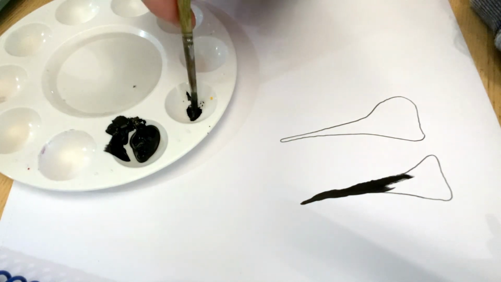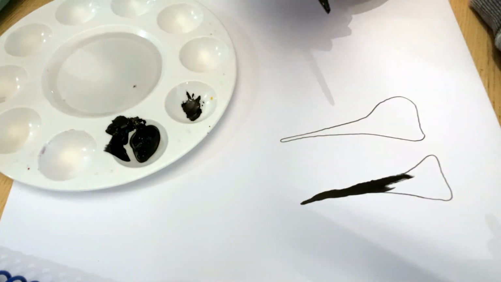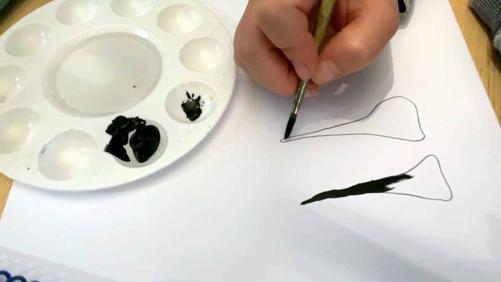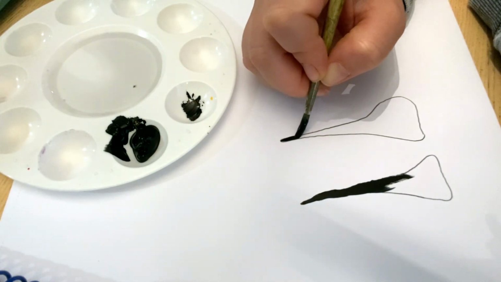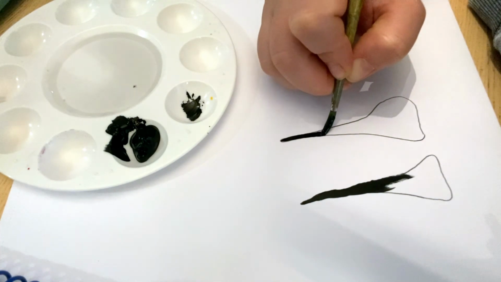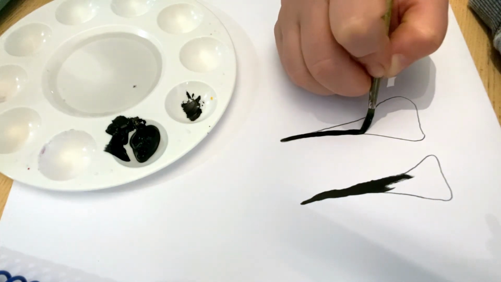Now this takes time. I mean, this is not science or anything. Or maybe it is technically on a chemical level, but in terms of figuring the balance out, it just takes time and practice. So if I dilute that paint a little bit, what I'm gonna notice is that I get a little bit more control because the paint is thinner now.